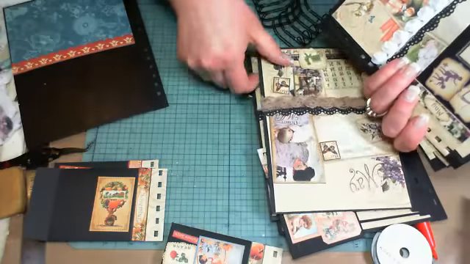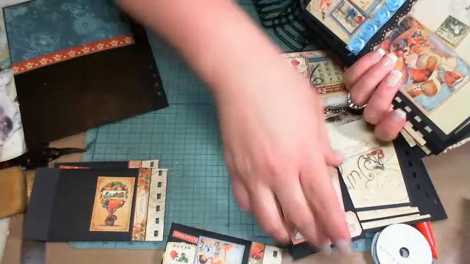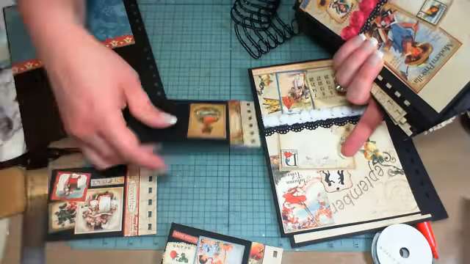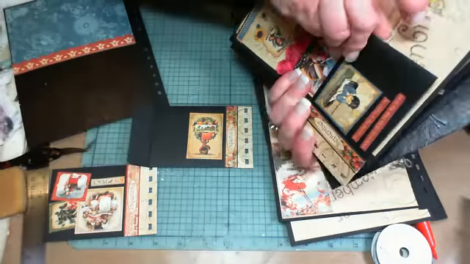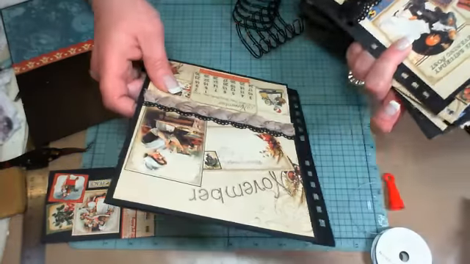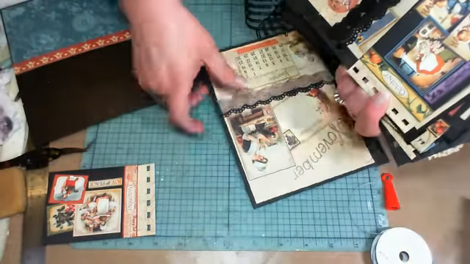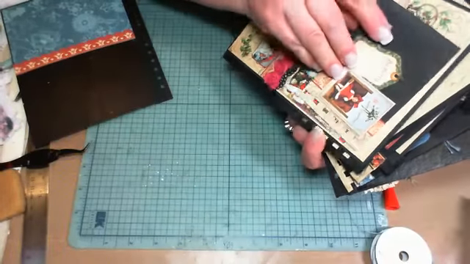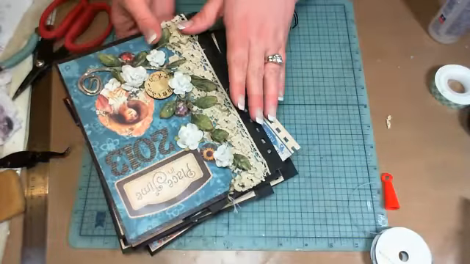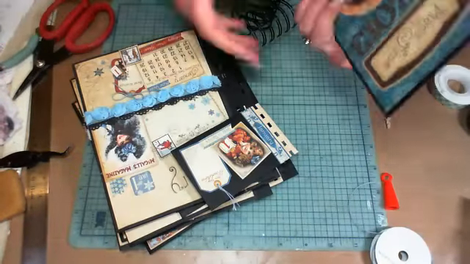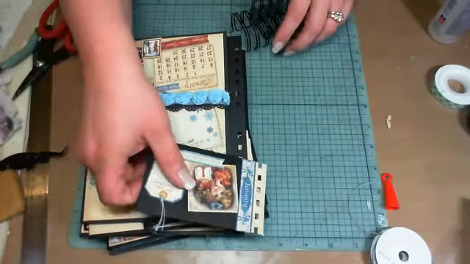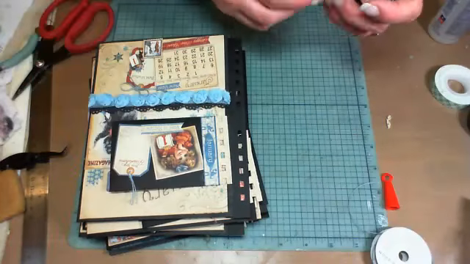Here's April and May, June, July, August, and there's September, October, November, and then December, and then my back cover. Okay, so everything's in order, right? This is going to go upside down and to the back, and then I'm going to start putting my things on my rings.